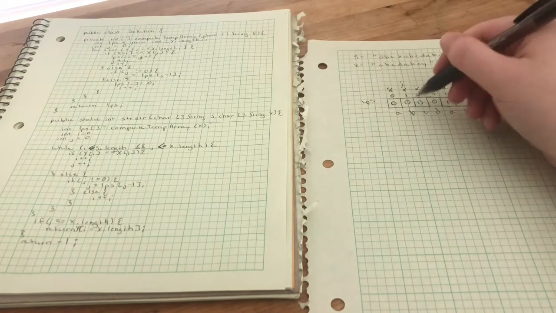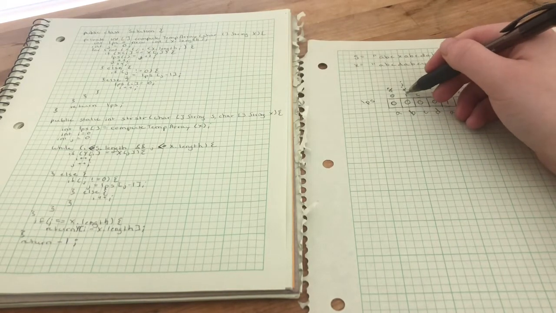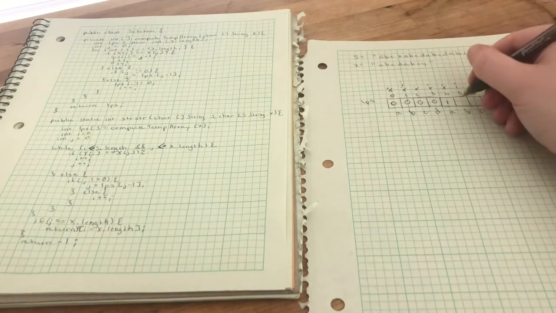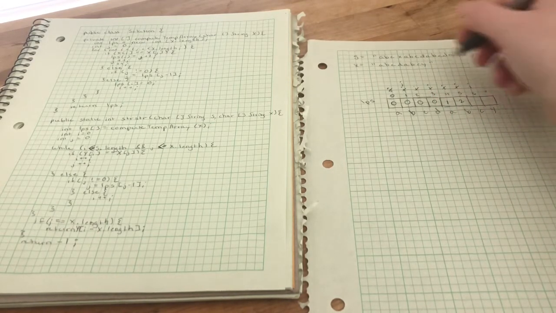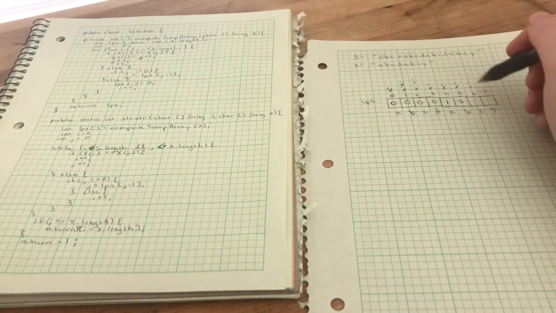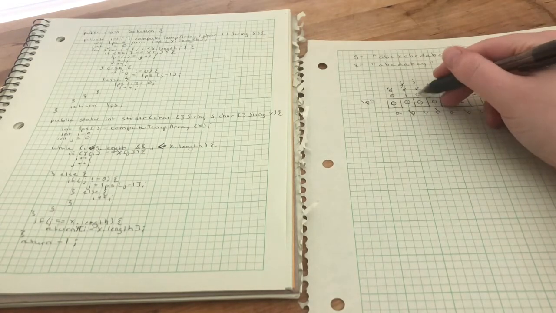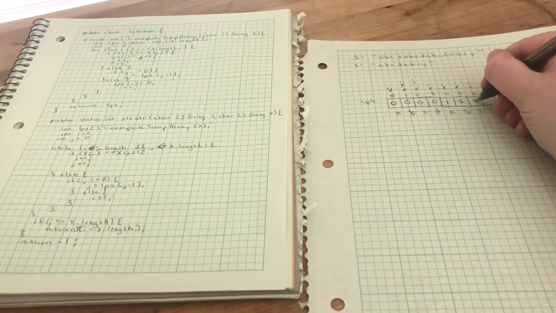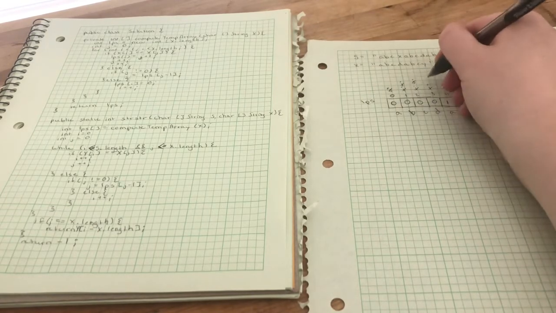Alright, now B matches up with B, so j is at 1 plus 1, which is 2. And then we move each one down. Alright, C matches up with C, so j is at 2 plus 1, which is 3. And we'll move each one down.